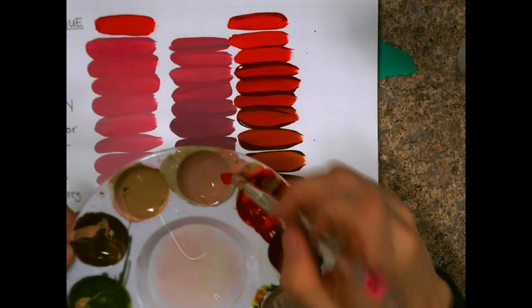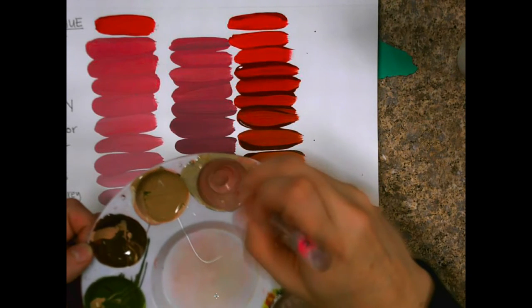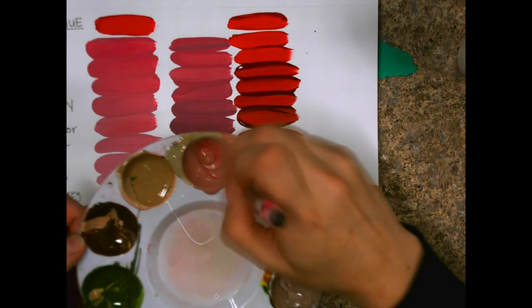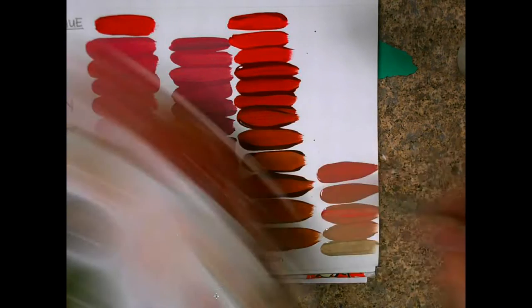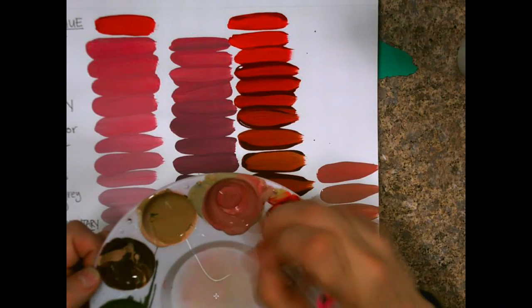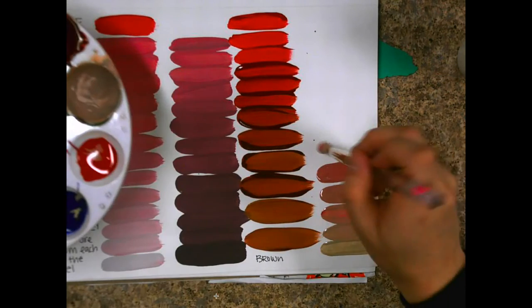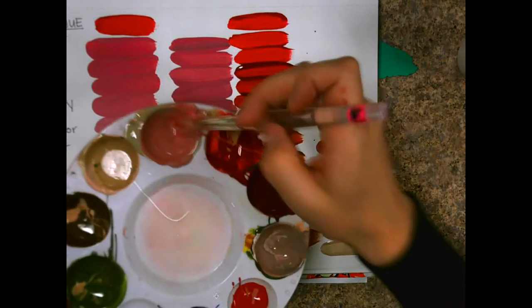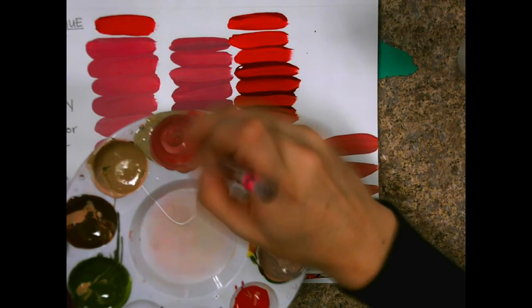A little bit more of my red, stir, and lay that color down. More of my red in there, stir it up. More red in there, stir.